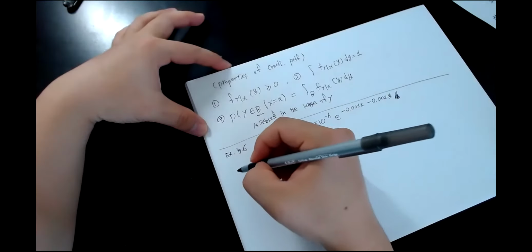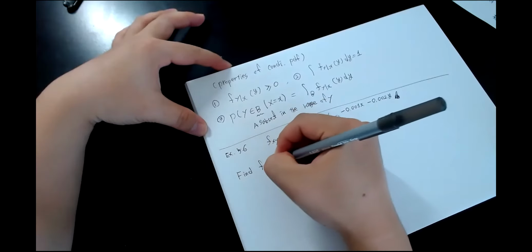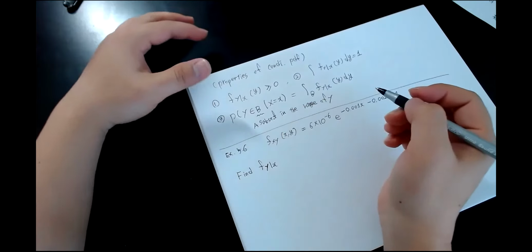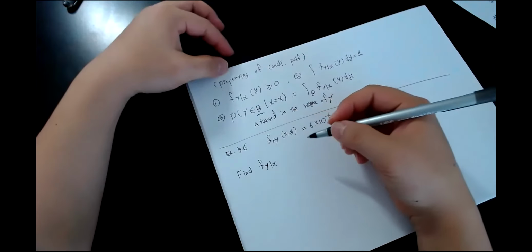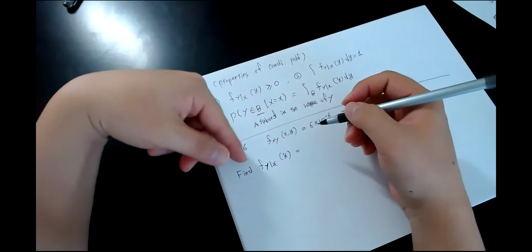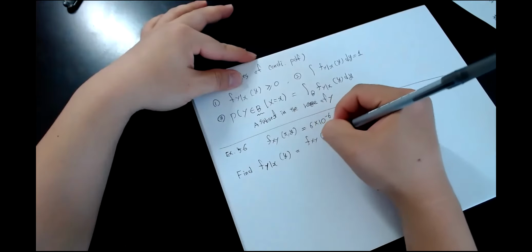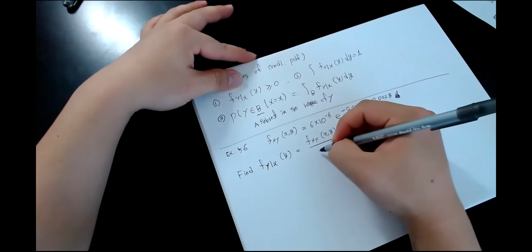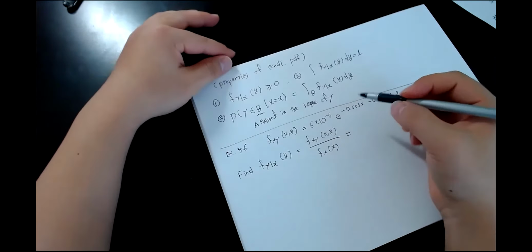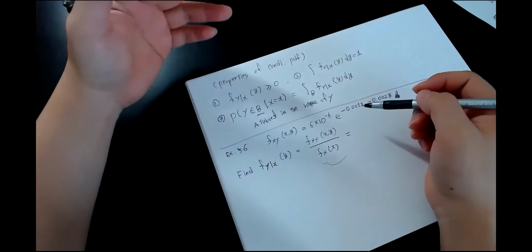And the question is to find the conditional probability of Y given X. By the definition of the conditional probability with two random variables, it is the joint PDF over the marginal probability of x. The numerator is given, but the marginal probability is what we have to find out.